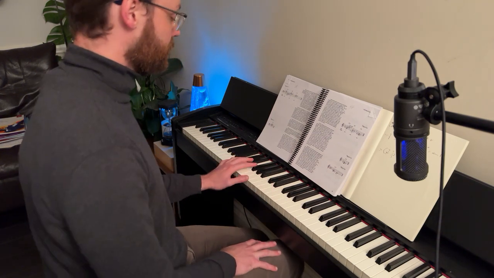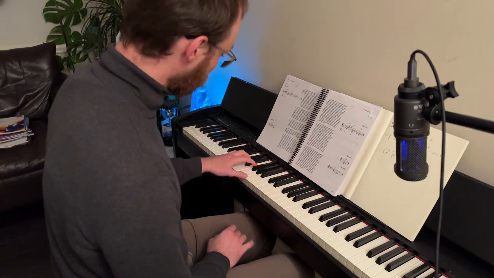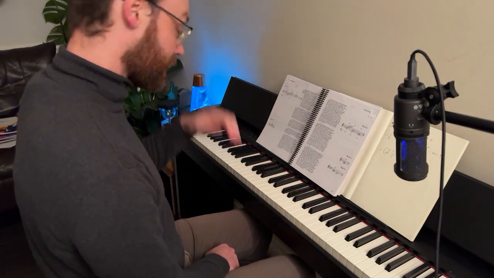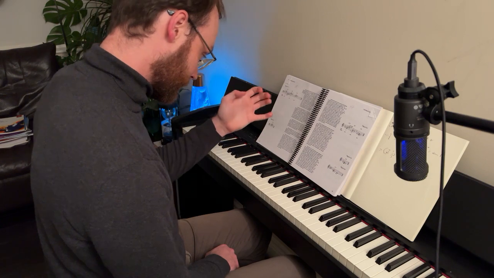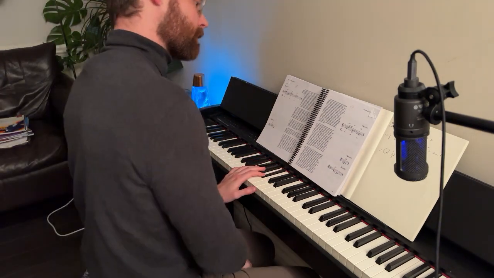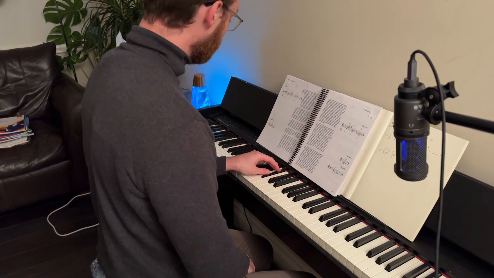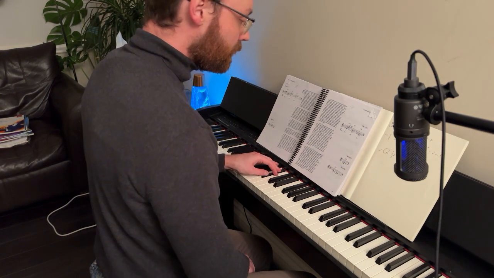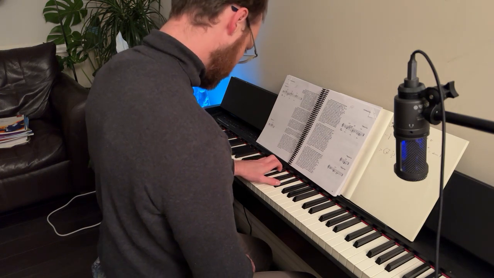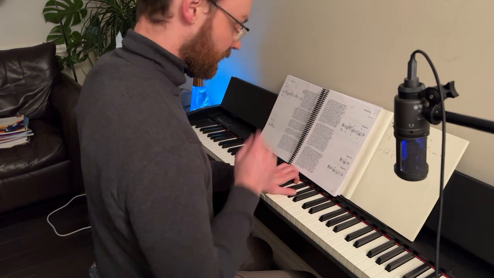So we take our... I'm starting to lose it now. Let's go to that. Third is at the bottom. Right, that's our 7 chord, and that's where we are.